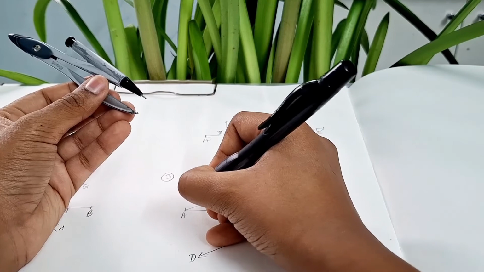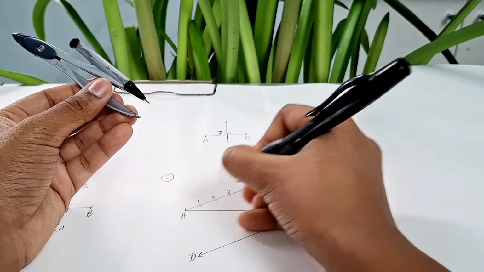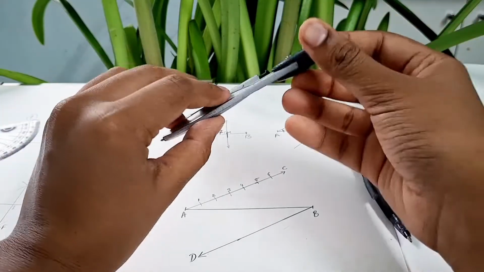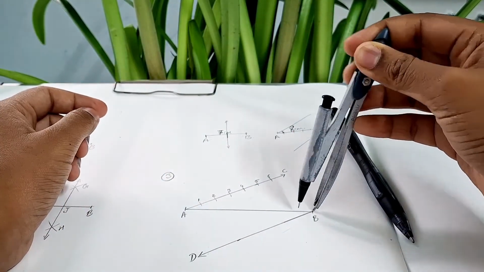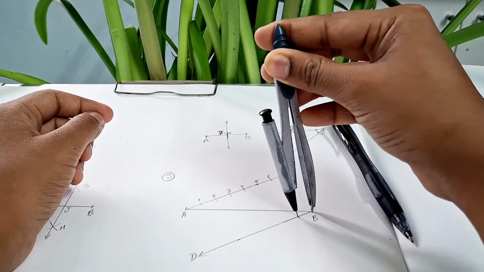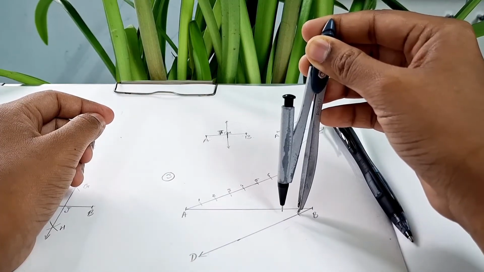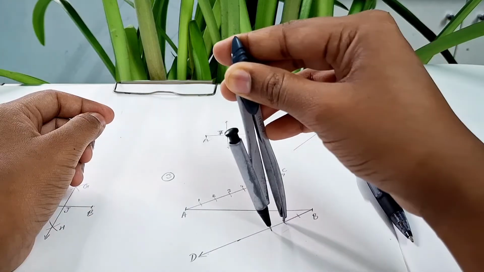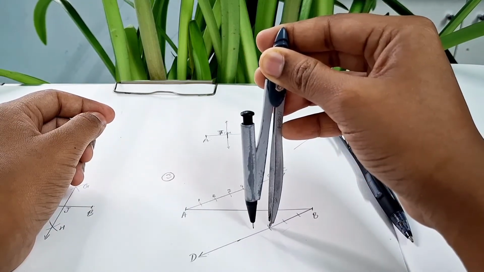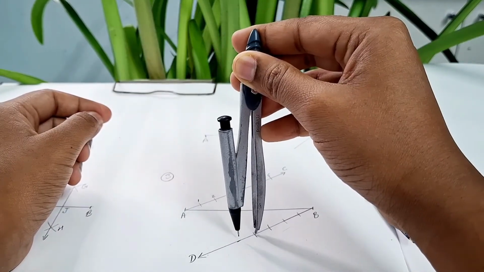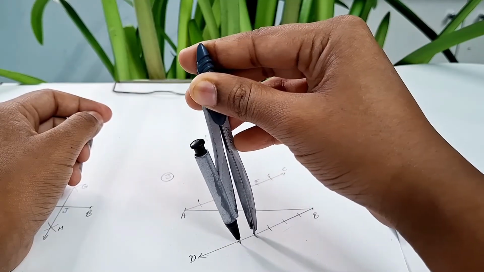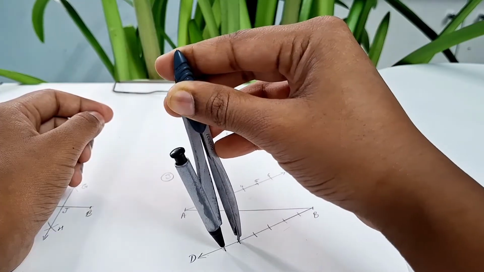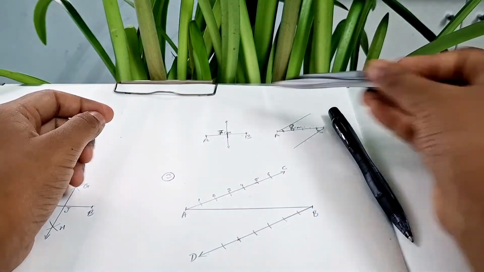I will also number these points. Same way I will repeat the process from point B. Kindly observe how progressively the points have to be marked. This step should be done with the help of compass only and not with the help of scale, as expected in the examination.